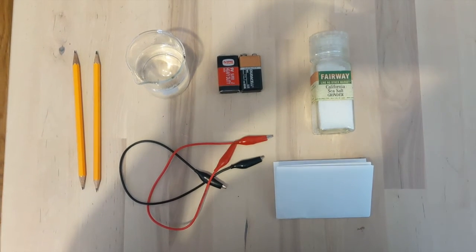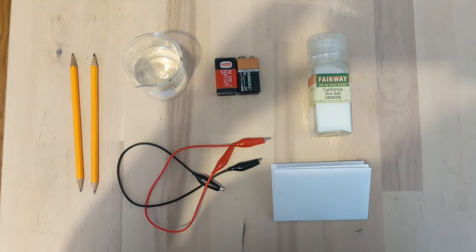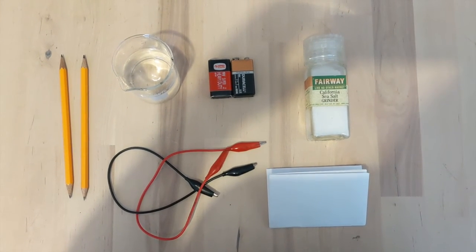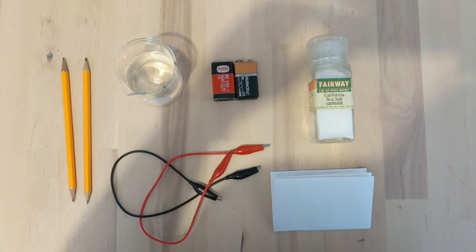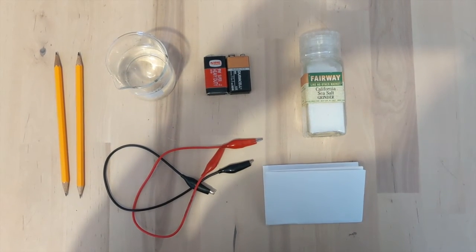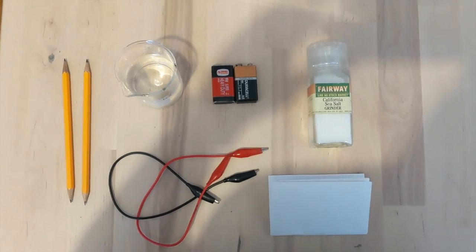Hello, and welcome to Miss Garcia's phone. Today we are going to be doing an experiment showing the decomposition of water with the goal of seeing how many moles of hydrogen you get at the end versus how many moles of oxygen. To do this, you will need the following items.